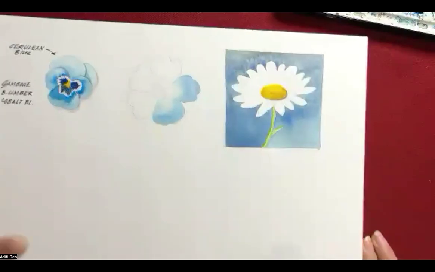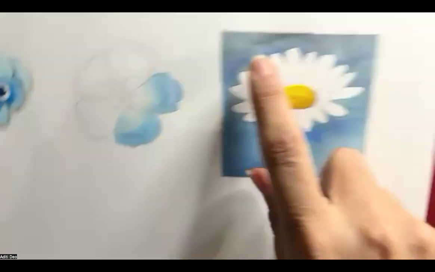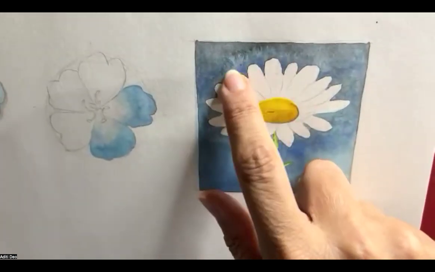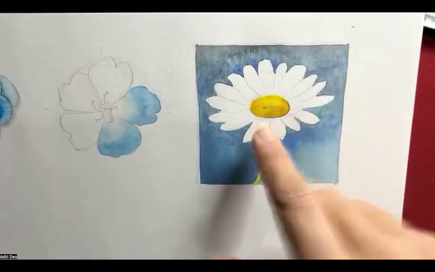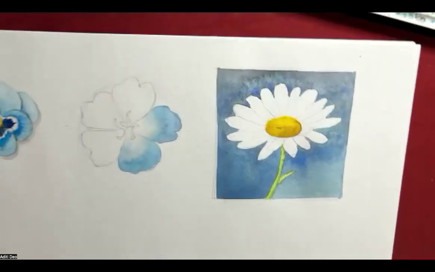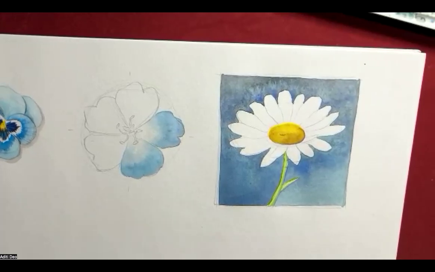Okay, I'm going to show you how this has turned out. Now there is a little bit of a cloud on top, can you see? But it is looking really nice. And if I want to finish this now, all I need to do is add some grays.